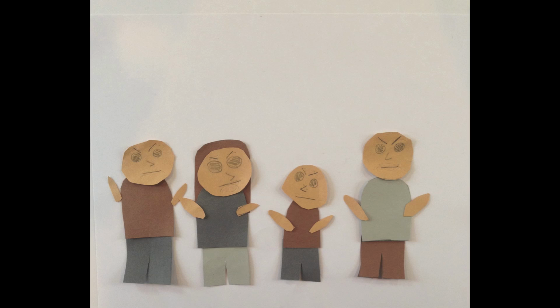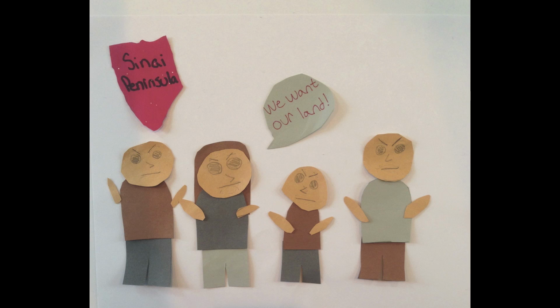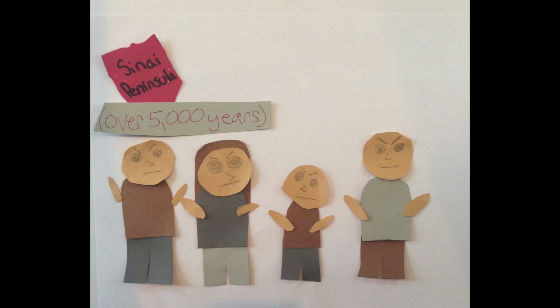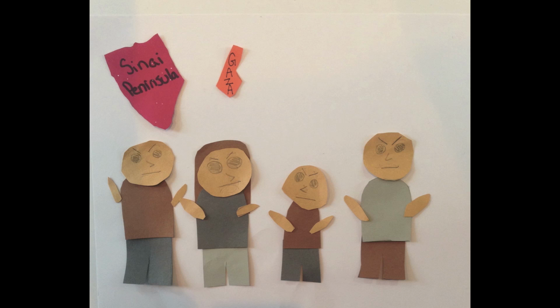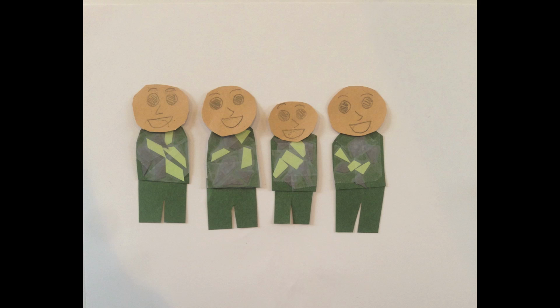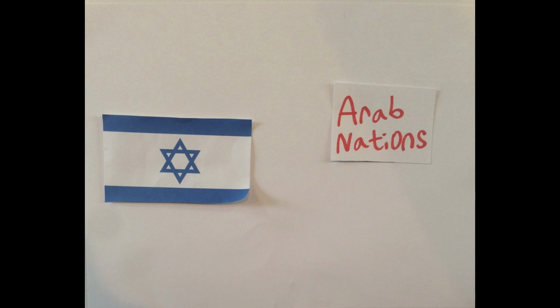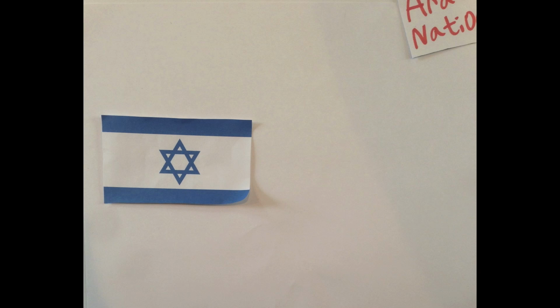Fanatical Palestinian nationalism surged, and the Arabs would not rest until their lost territory was given back to them. They lost the Sinai Peninsula, which they had for over 5,000 years, the Gaza Strip, and Jerusalem, a holy city to Muslims. Israel had become overconfident militarily and thought they were invincible. The most moderate Arab states were turned against Israel.